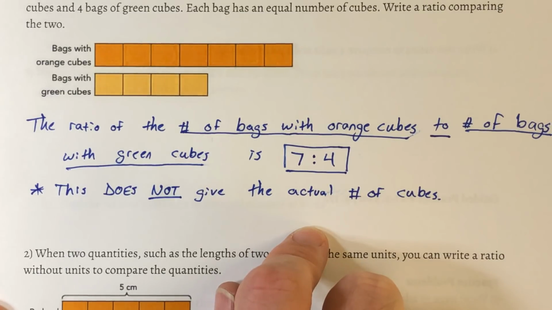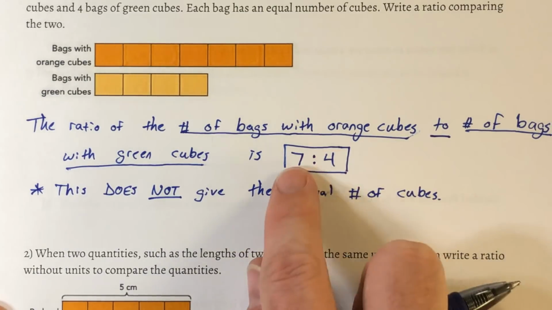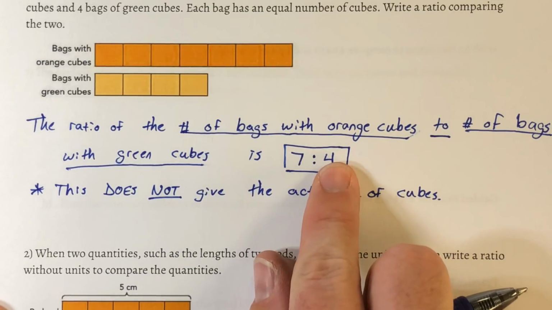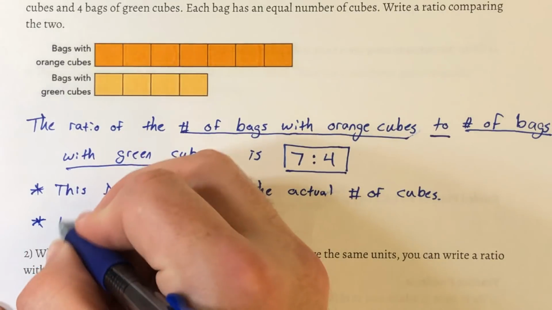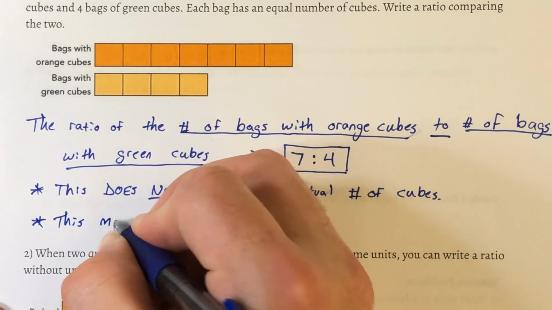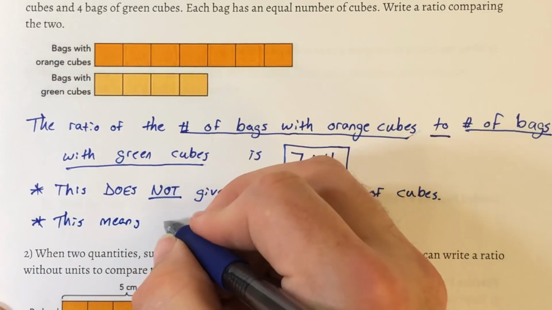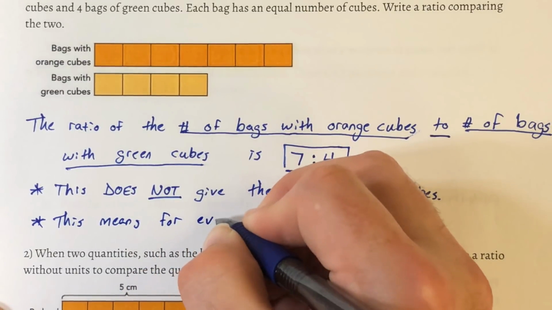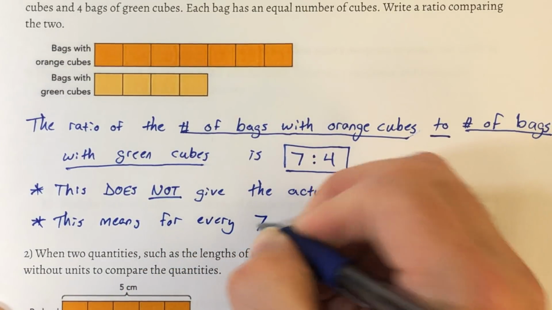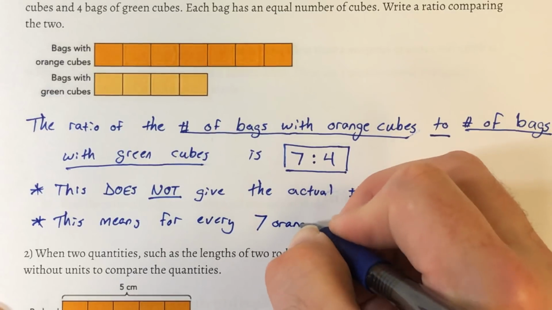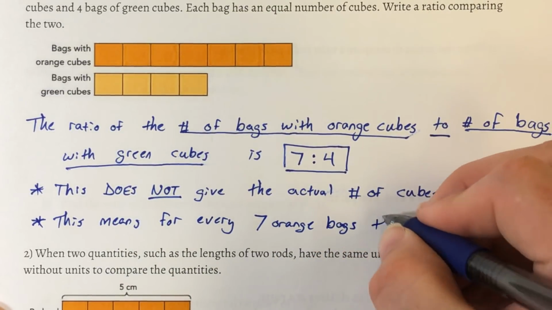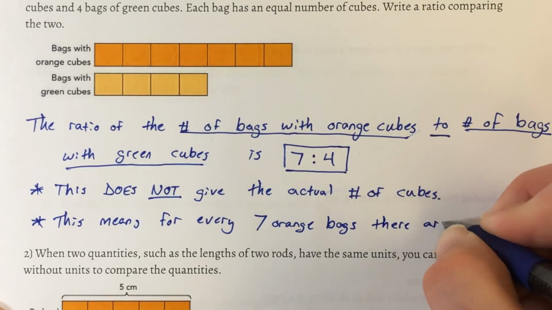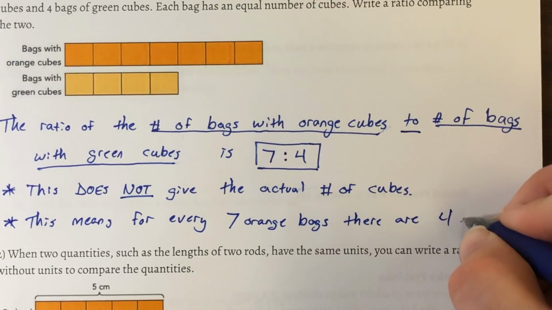And fractions are actually ratios. So these numbers don't give us specifics. So what does it mean? It just means for every 7 orange bags, there are 4 green bags.